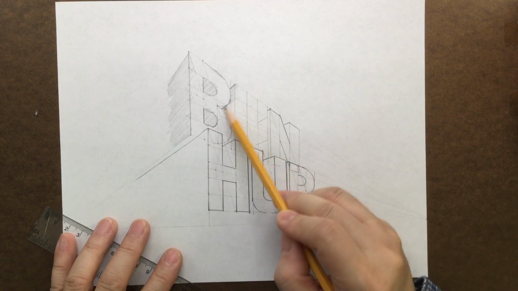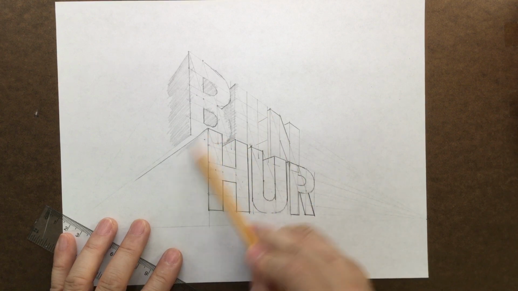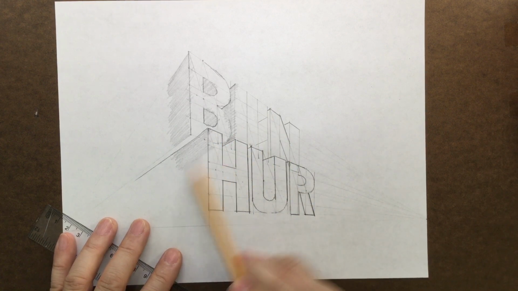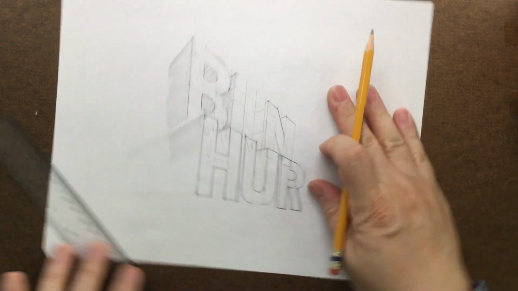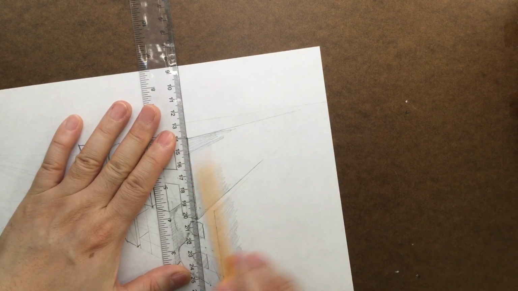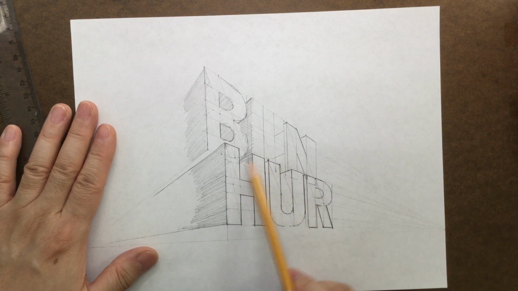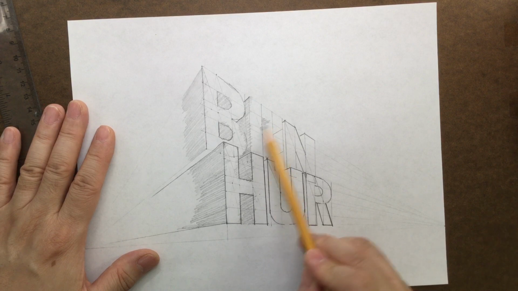Since your texture will create all those broken block shapes, you don't have to worry about making it too accurate this time. Remember, I usually block the letters with the ruler like this, right? And then I shade it. But this time, I'm not going to be too much concerned about that, because when you create a texture of the brick, broken parts, things like that, you don't have to worry too much about that.